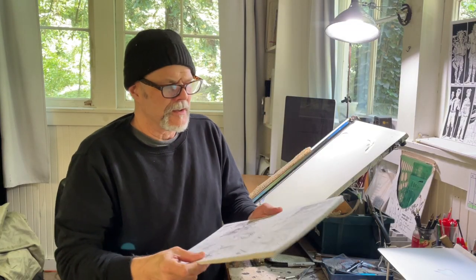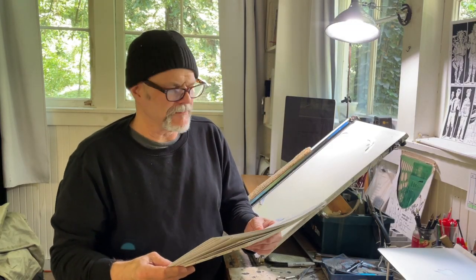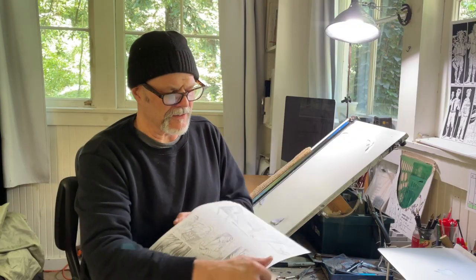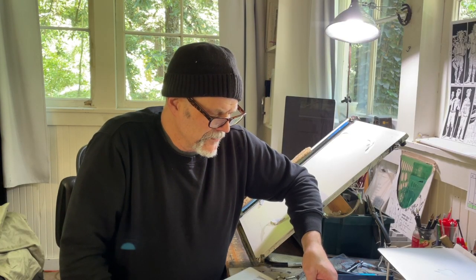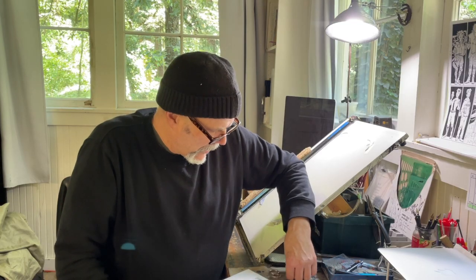So right now I'm at the halfway point of this comic book, and as I was penciling these pages here, I thought it was a cool idea to present to you how I solve the problems with penciling, what I mainly call camera angles.